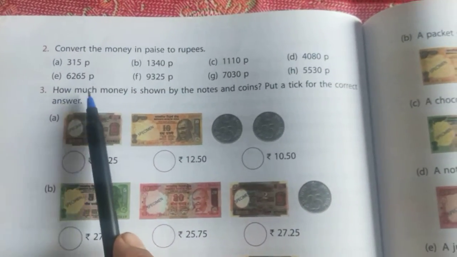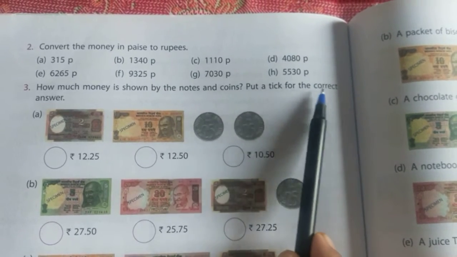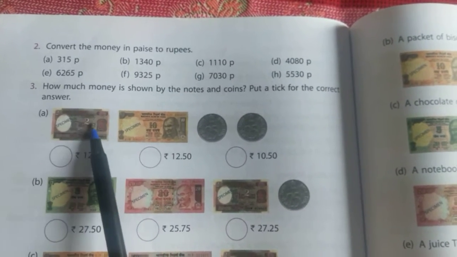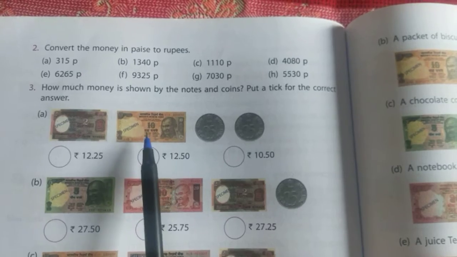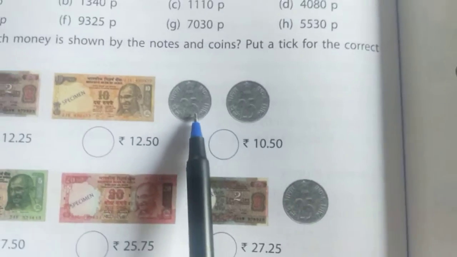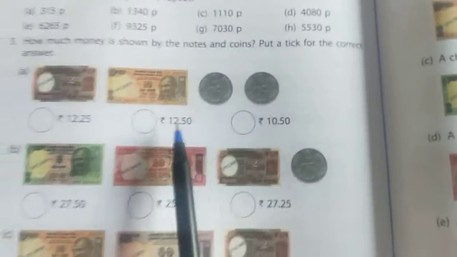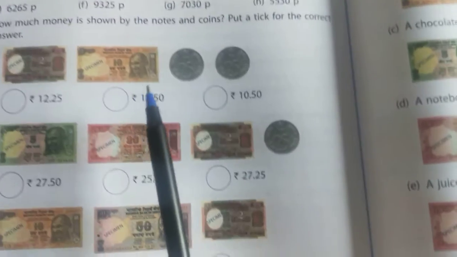Now in question number 3, it's written how much money is shown by the notes and coins. Put a tick for the correct answer. Here you have got a 2 rupees note and a 10 rupees note. You will add them first. That will be 12 rupees. You have got here 25 paise plus 25 paise. That will be 50 paise. So this is the correct one.